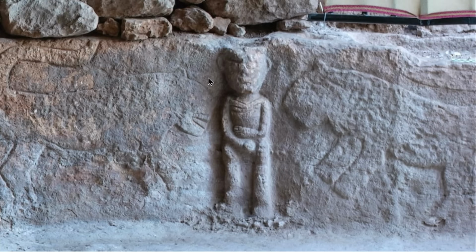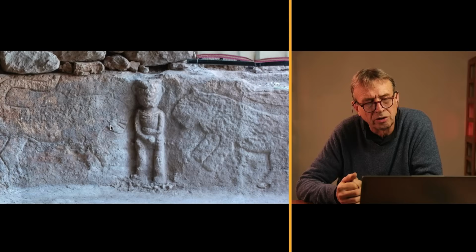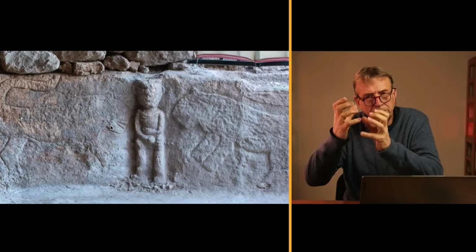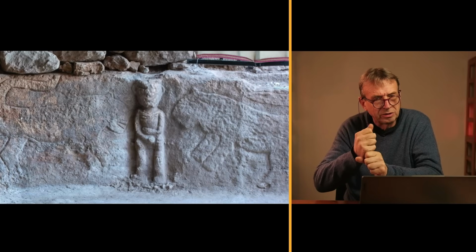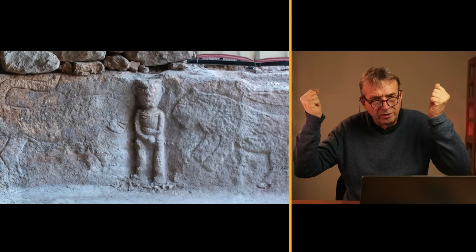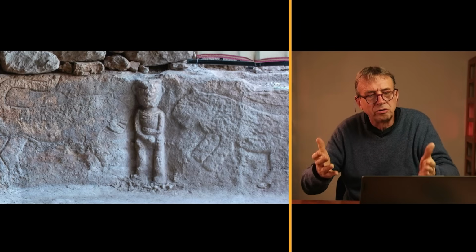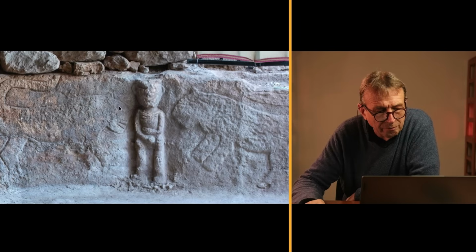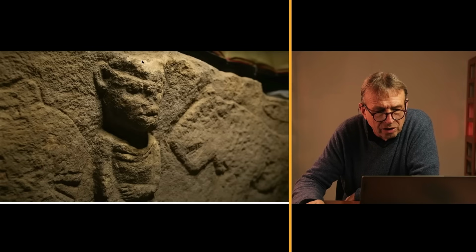Okay, now this figure here is between two lions. He's standing quite calmly between two ferocious lions. And I talked about this in my talk about Abydos, the temple at Abydos, where a knife handle was found sculpted in ivory with a man, a Sumerian priest, standing between two lions in exactly the same way. Okay. This is a close-up. This is a rare photo and a close-up of his head.